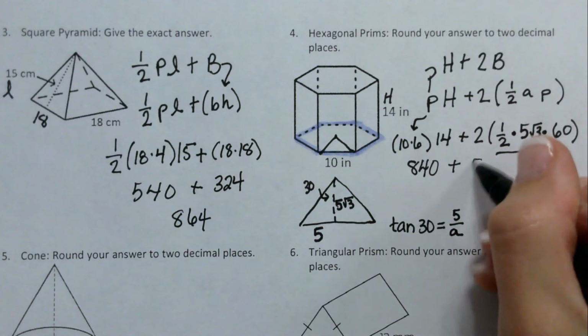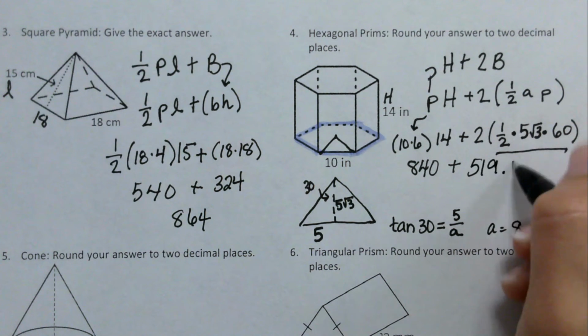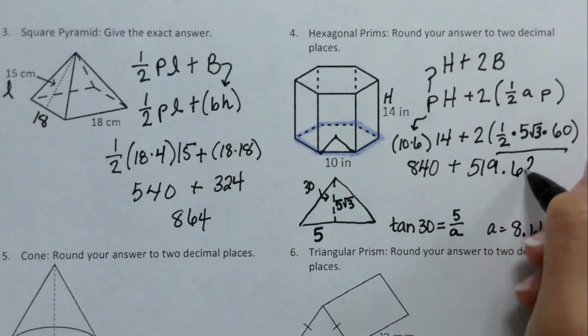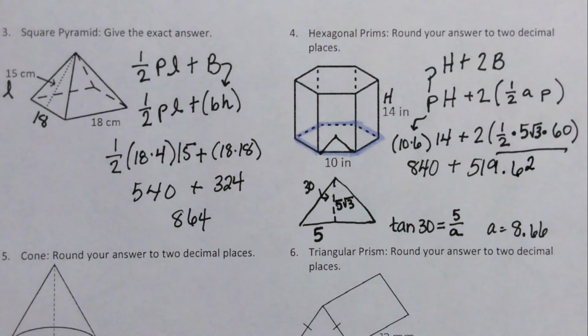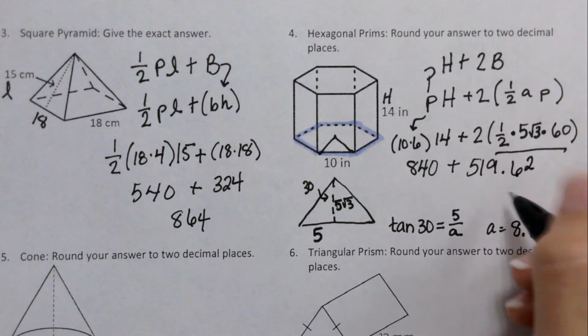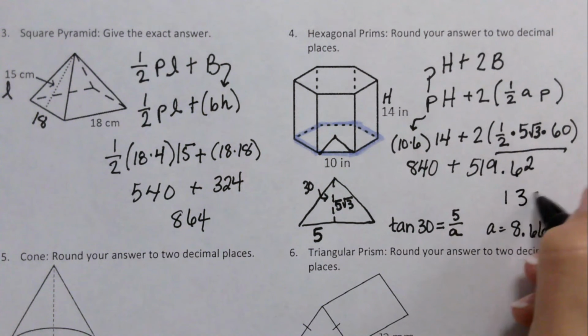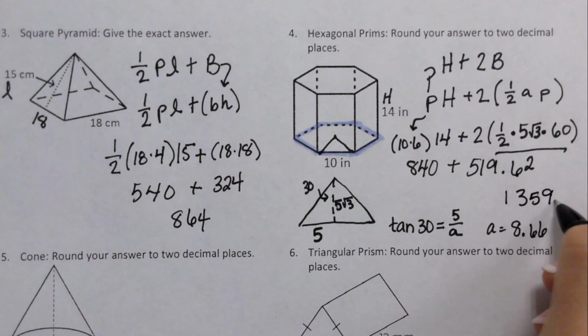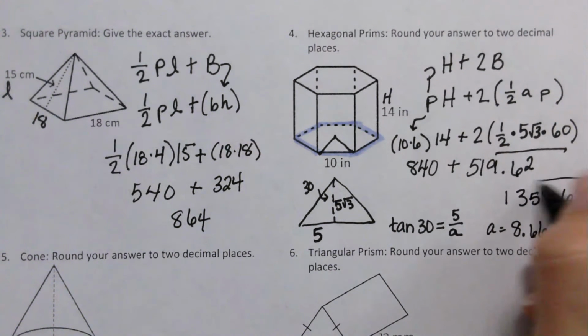Is 519.62, and then add that to the 840. Final answer, 1359.62, if you keep that radical all the way to the end.